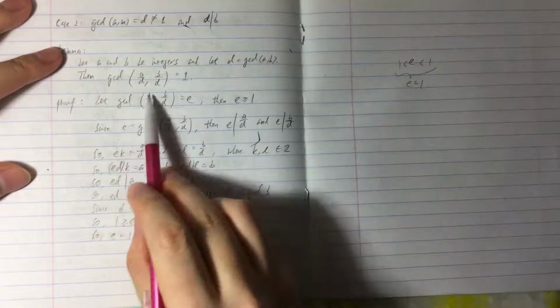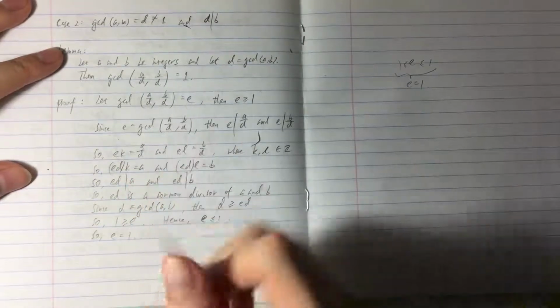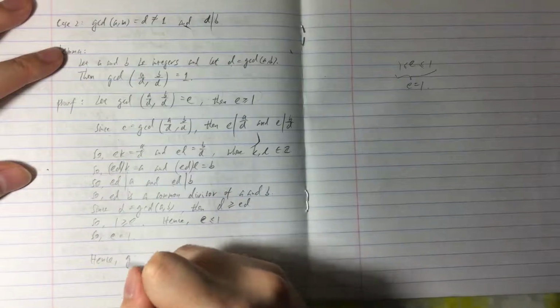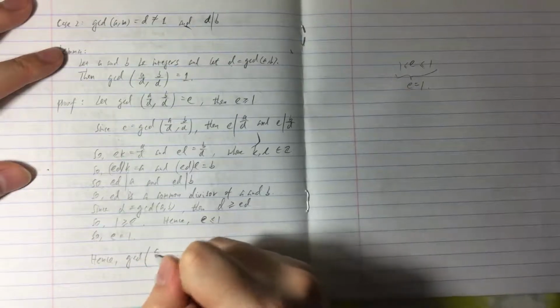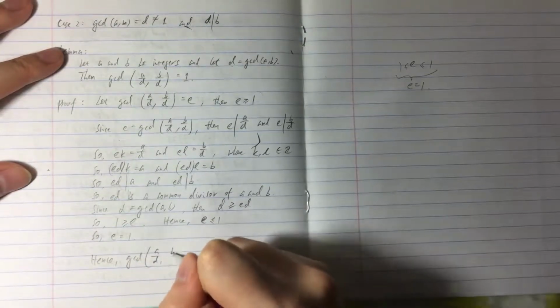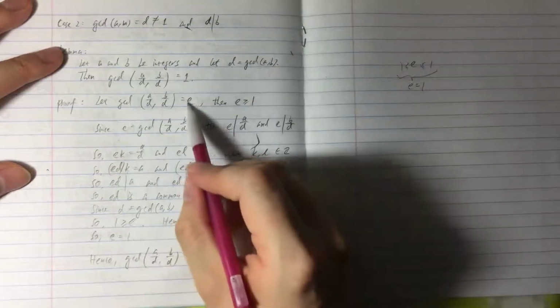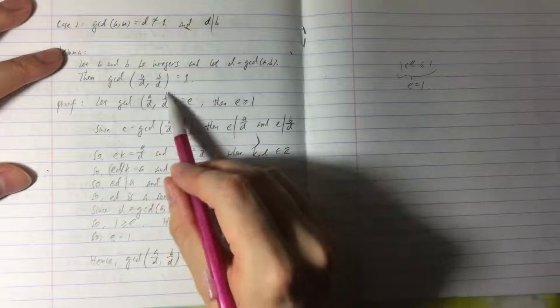Hence, the GCD of A over D and B over D must be 1, since E is 1.